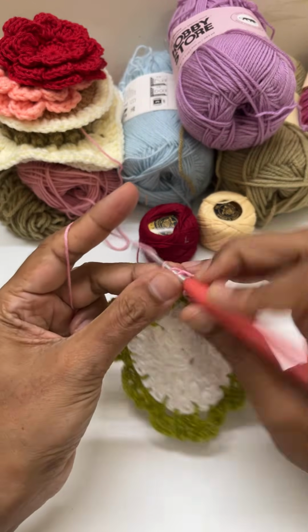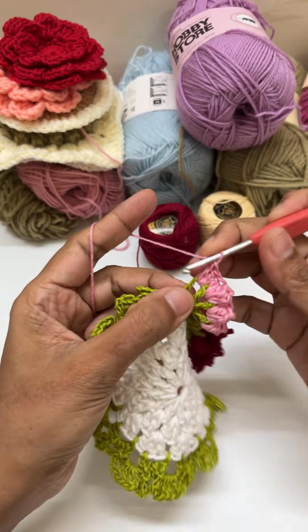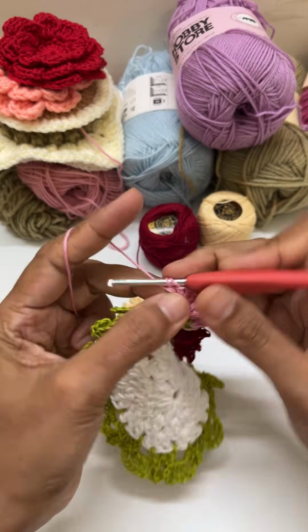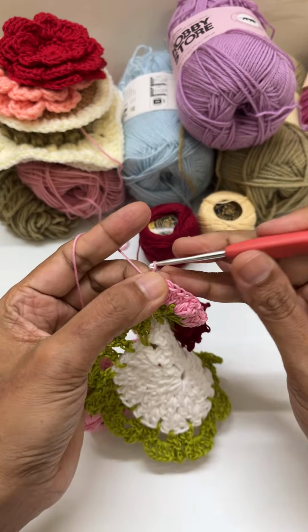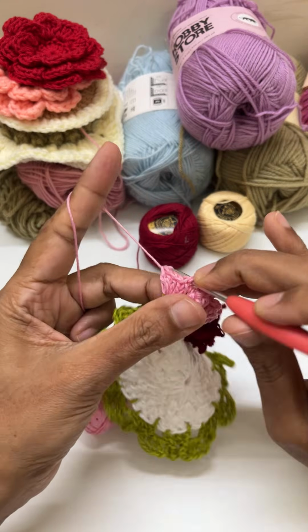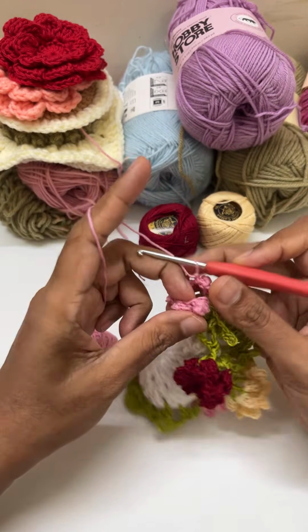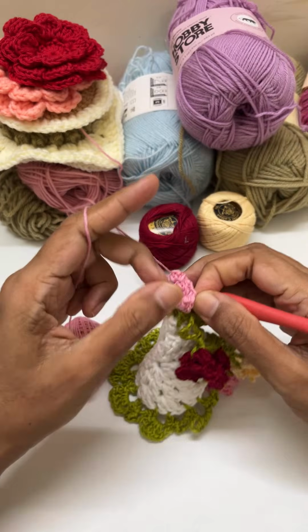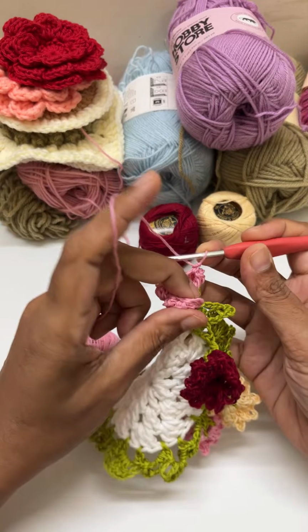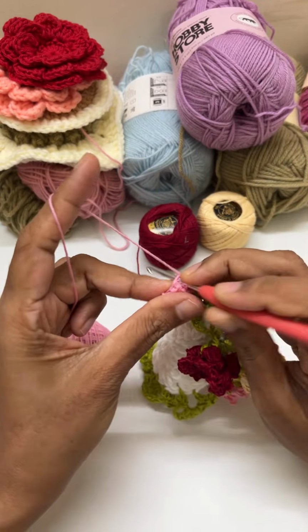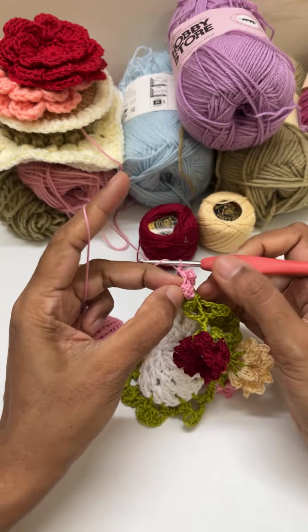1, 2, 3, 4, 5. Chain 1, and slip stitch on top of that chain 2 of your first popcorn stitch. Then you're ready to make your petals.